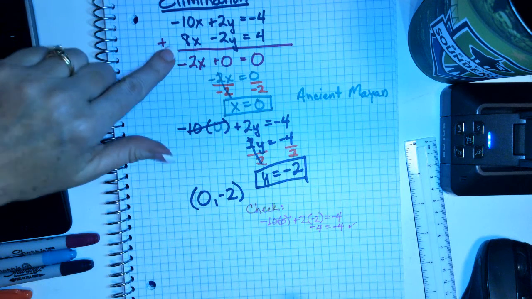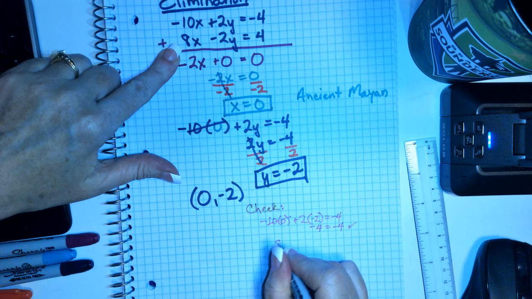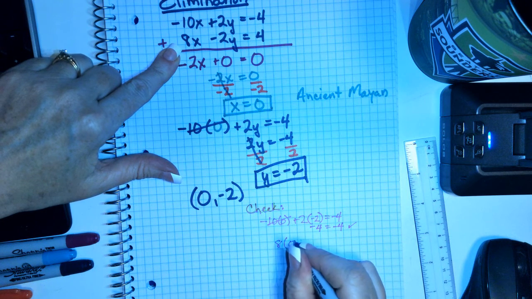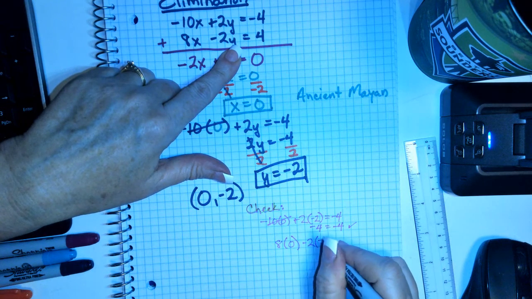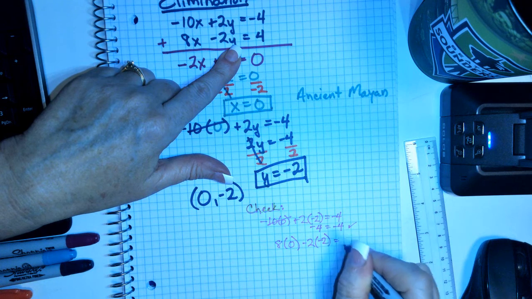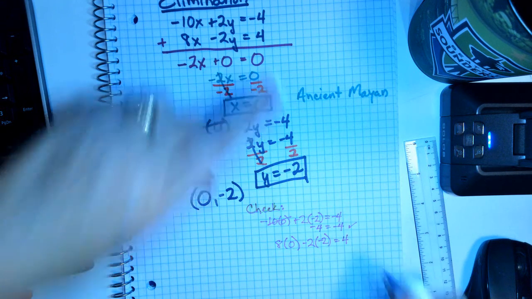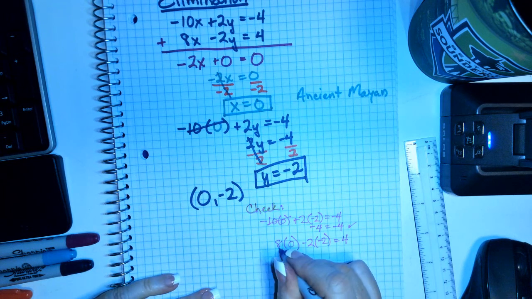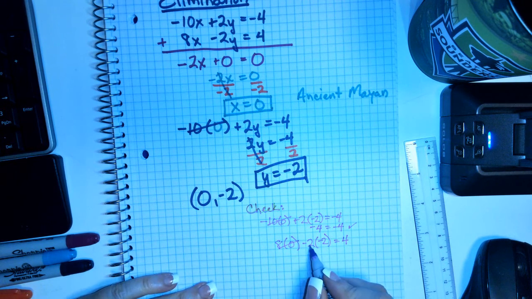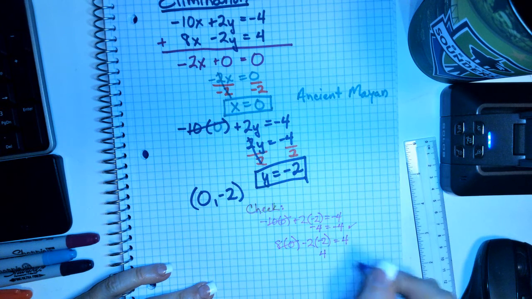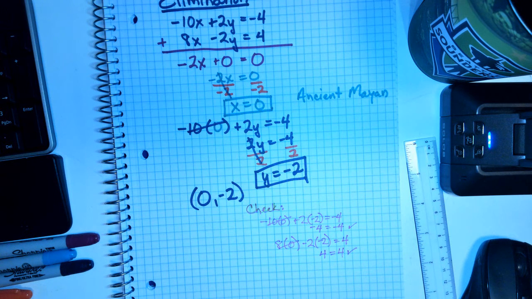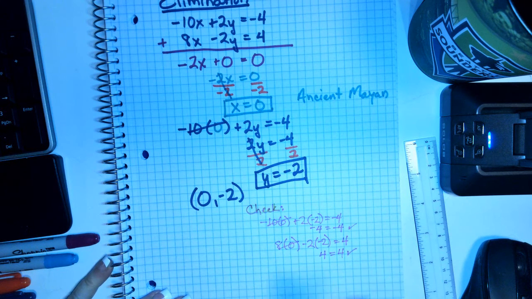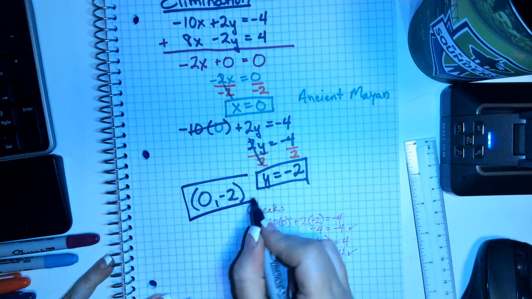Now I'm going to check the second equation. So I have 8 times x, which is 0, minus 2 times negative 2 for y equals positive 4. 8 times 0 is 0. Negative 2 times negative 2 is positive 4. And that equals positive 4. So that means that both of my equations check out, and my solution here is in fact 0, negative 2.